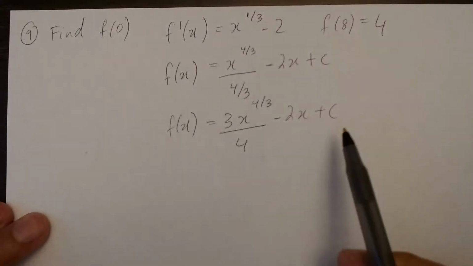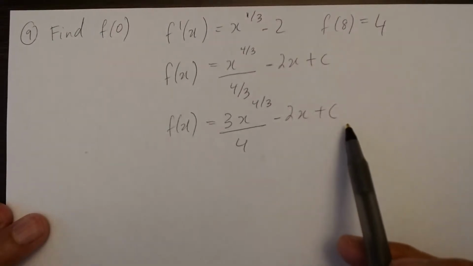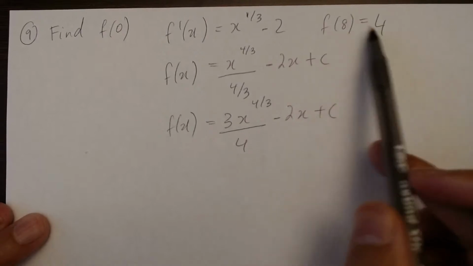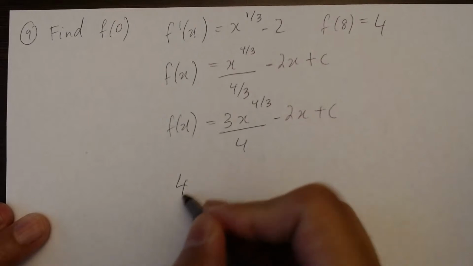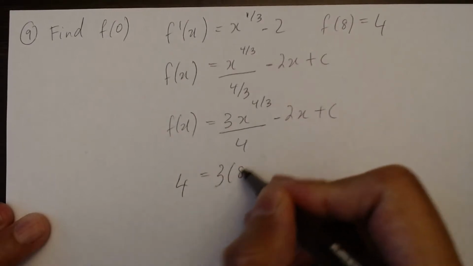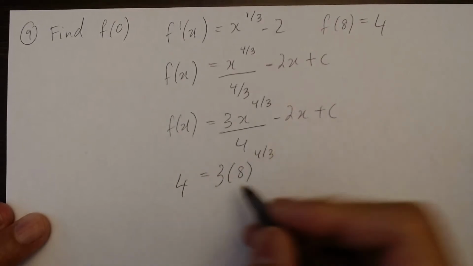The next thing we want to do is find our c. So to find our c, we're going to sub in this point over here that's given. My y value is 4. My x value is 8.